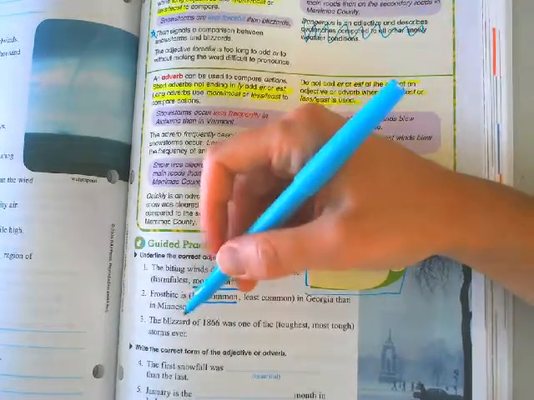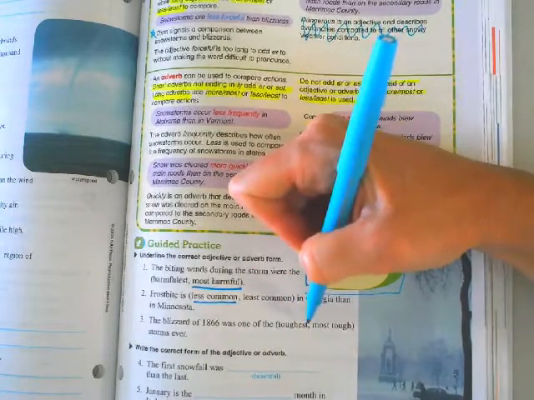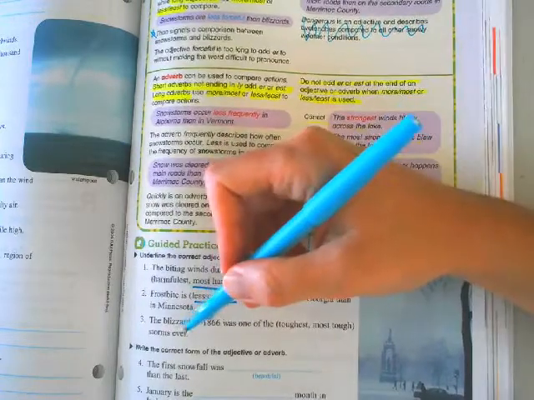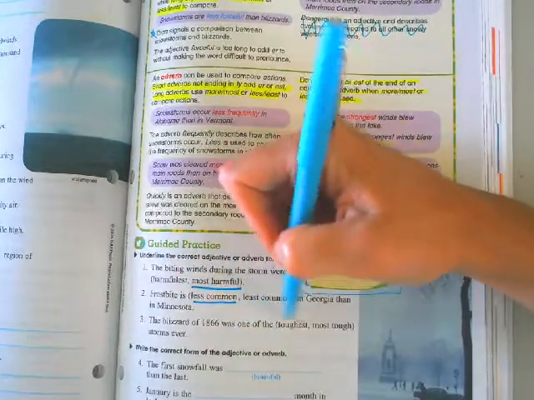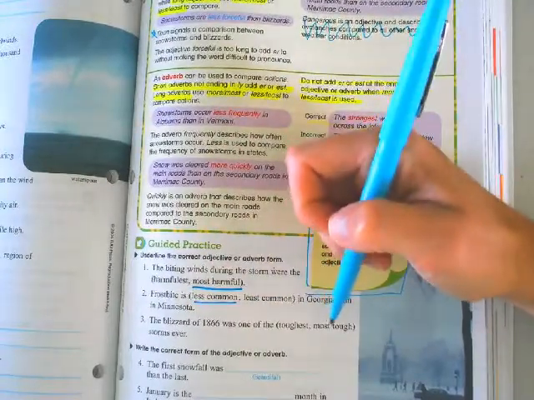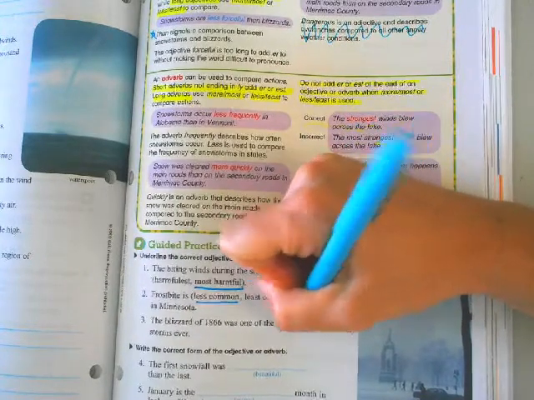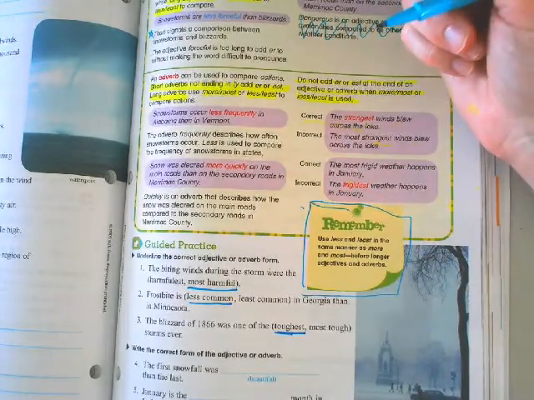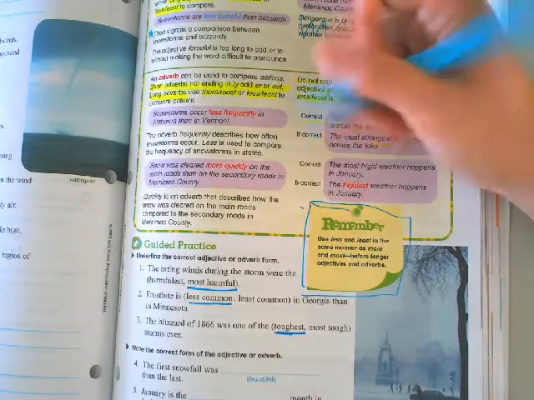Number 3, the blizzard of 1866 was one of the toughest storms ever, or the blizzard of 1866 was one of the most tough storms ever. And in this case, toughest is the correct word, because most tough in that sentence did not make sense.